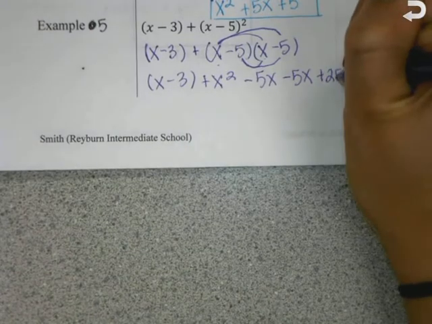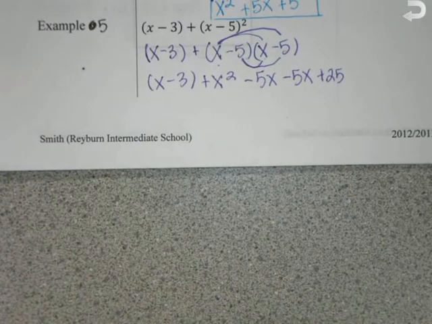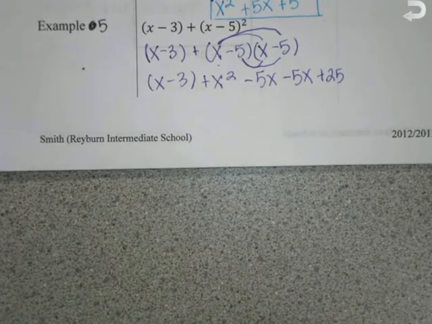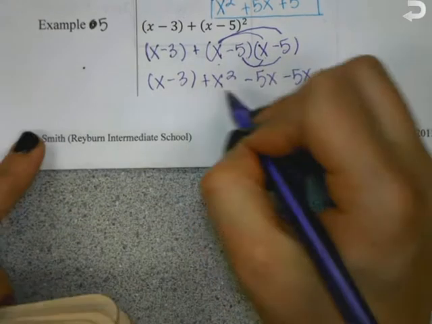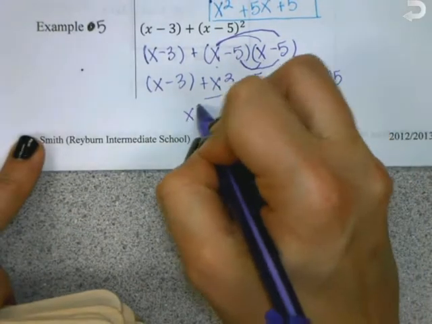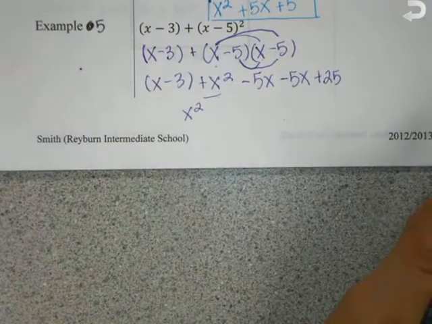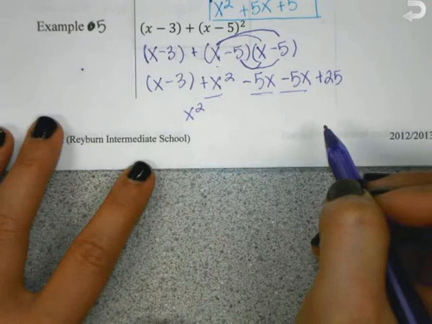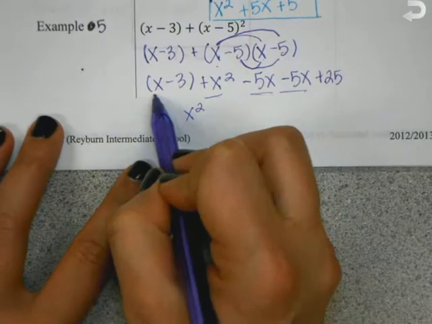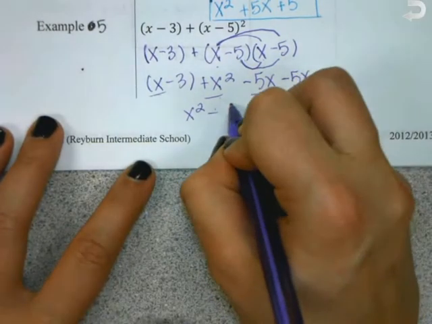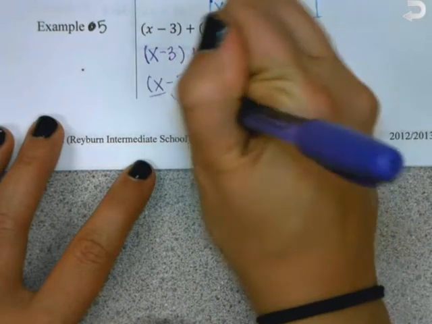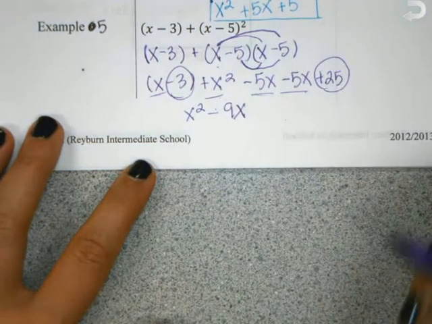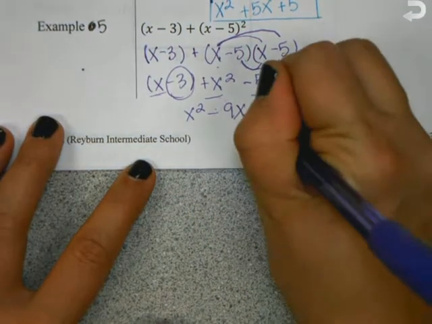Combine like terms. So I have x squared by itself. Okay, negative 5 plus negative 5 gives me what? Negative 10x plus 1x is negative 9x. And negative 3 plus 25 gives me? 22. Positive 22. Who got that for their answer? Excellent. Good job, guys.